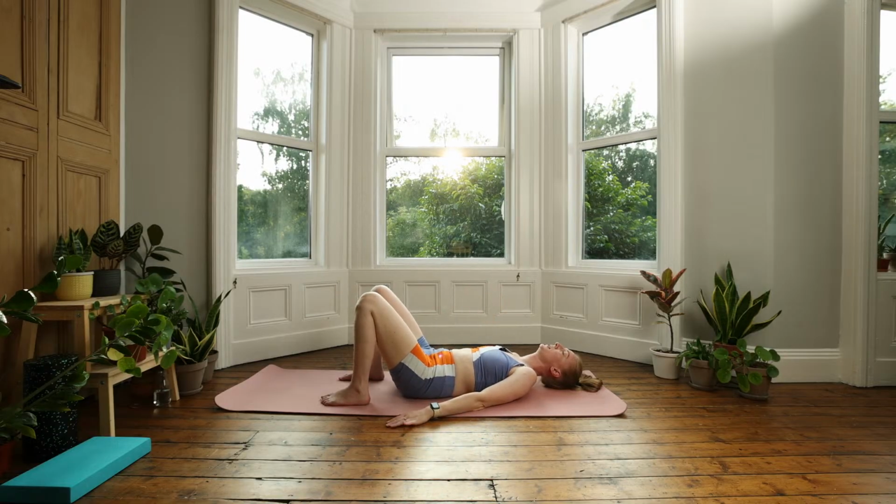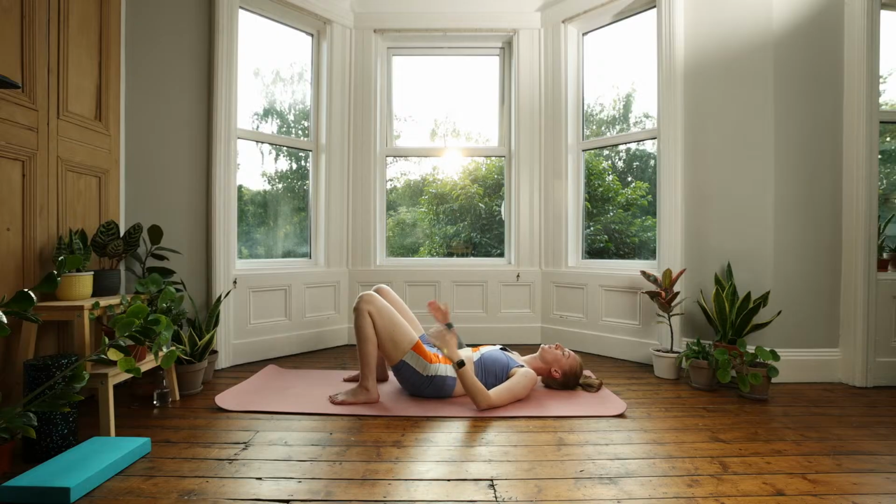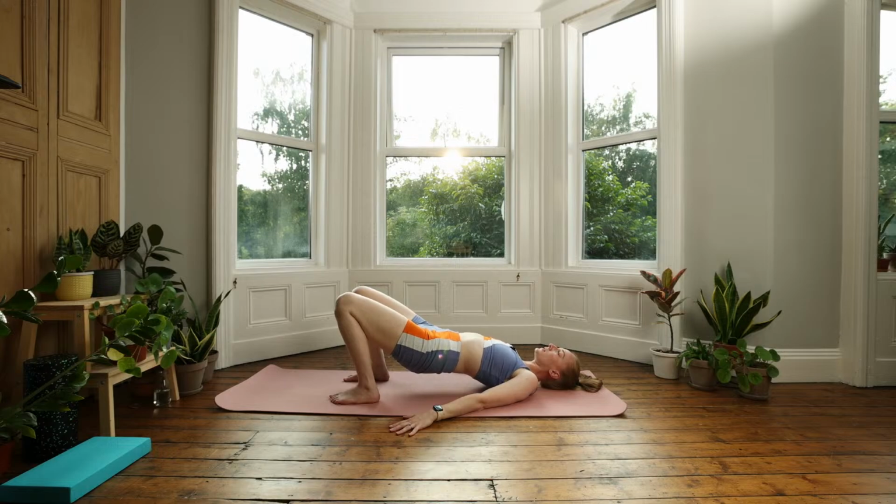So from here, we're gonna keep that lower lumbar pressing into the mat. The tailbone is scooping up. We're driving through the heels as we raise the tailbone up, and we're in our glute bridge. Now, we've talked about this before. We don't want to be engaging through the low back. It's very tempting in this position to do so. Think of squeezing those bum cheeks.